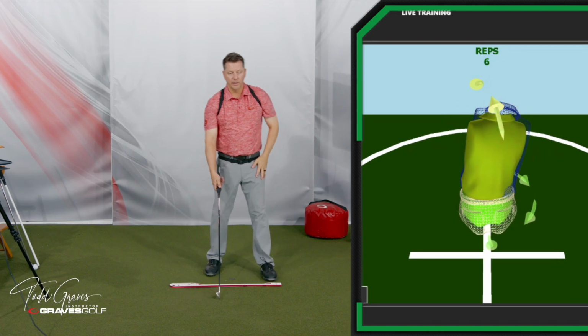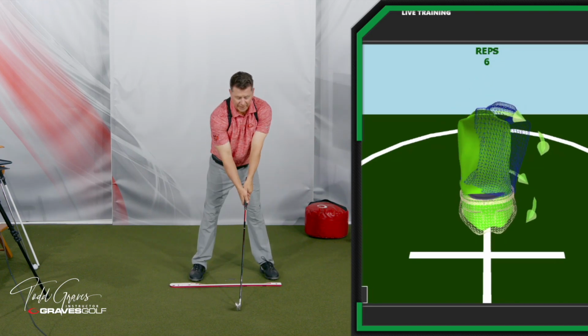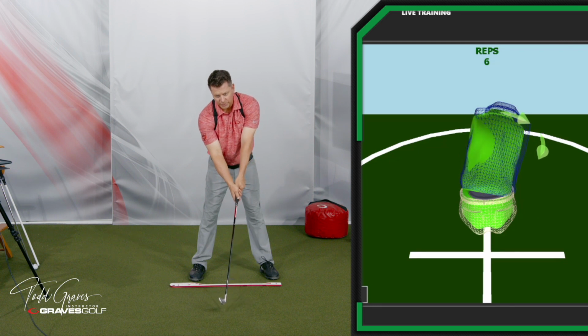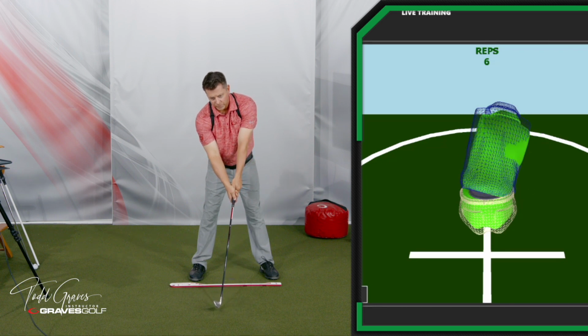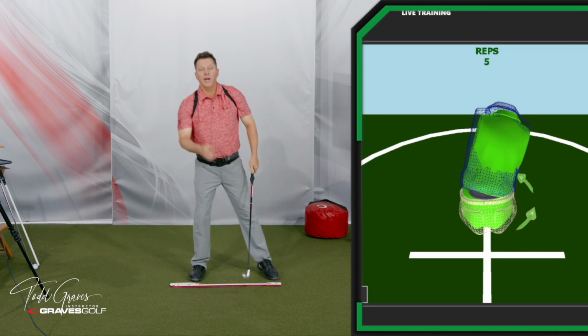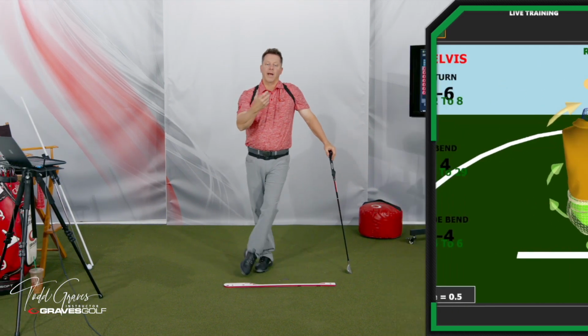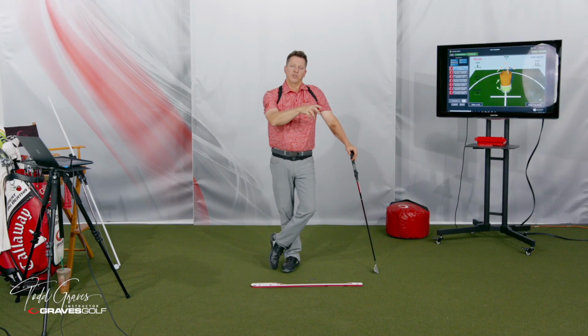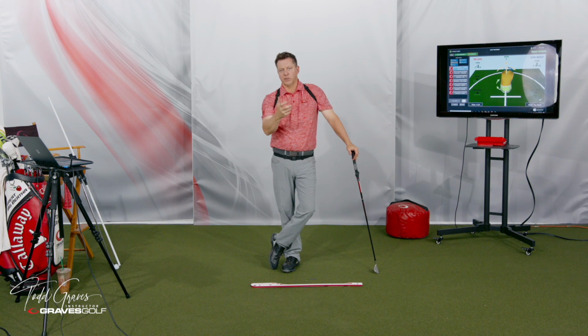Watch what happens with the arrows. If I'm incorrect, you see how the arrows aren't correct? Now watch when I adjust, watch the arrows. Okay, so that's what we call biofeedback. When I go from an incorrect position to a correct metric position, I get biofeedback.